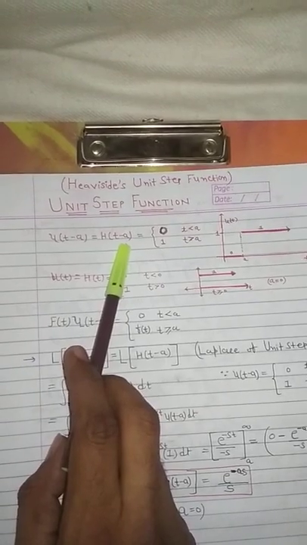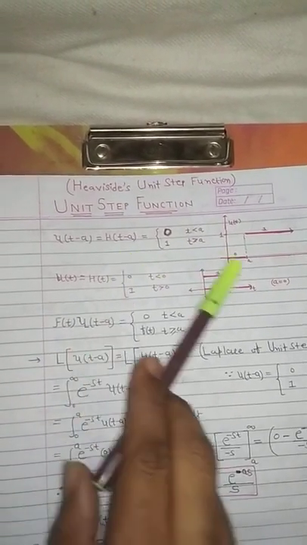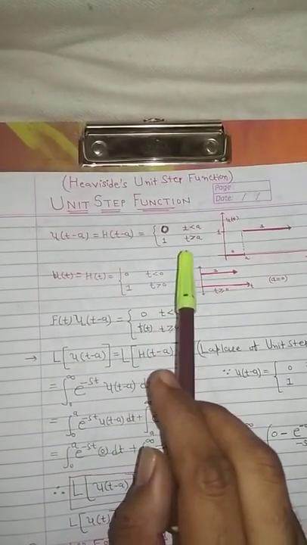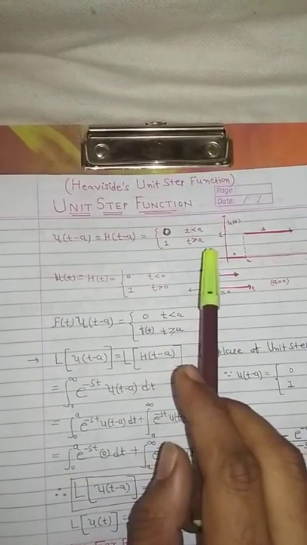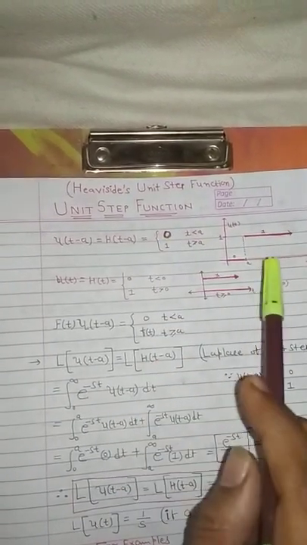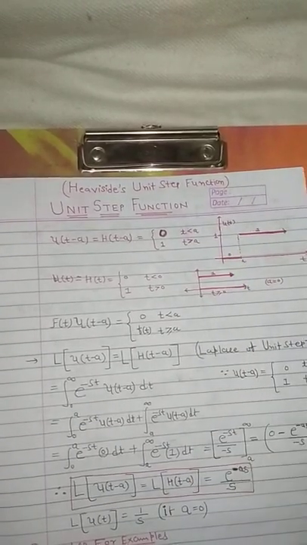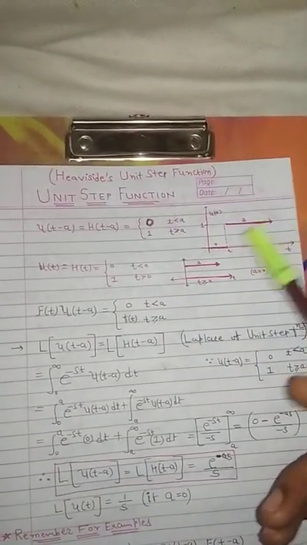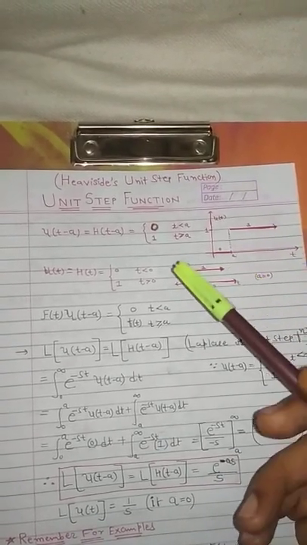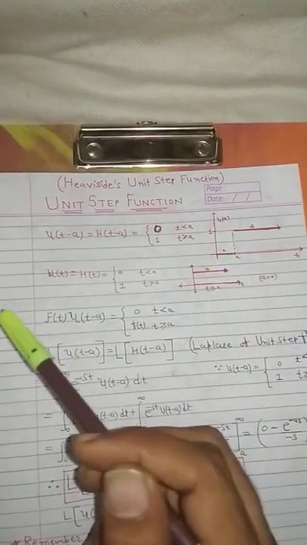It is defined as follows: if a is any positive real number, then it is 1 for t greater than a, and for t less than a it is 0. So that means a is a positive real number, the function's value to the right of a is 1 and to the left of a it is 0. So that is our discontinuous function.